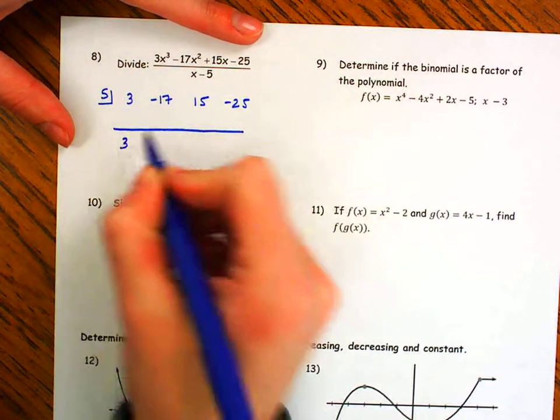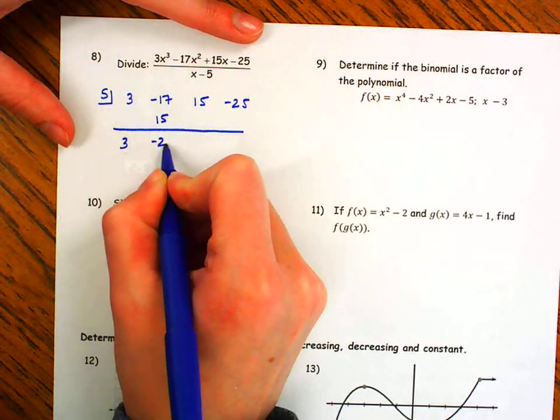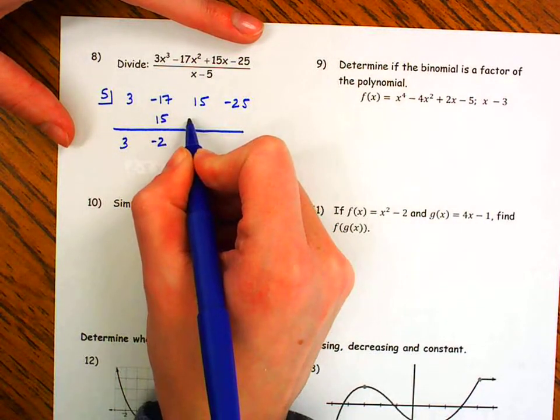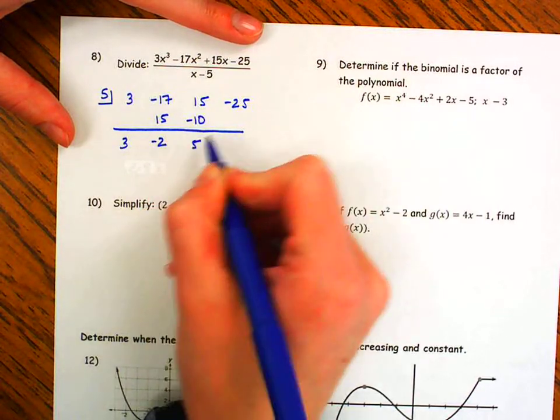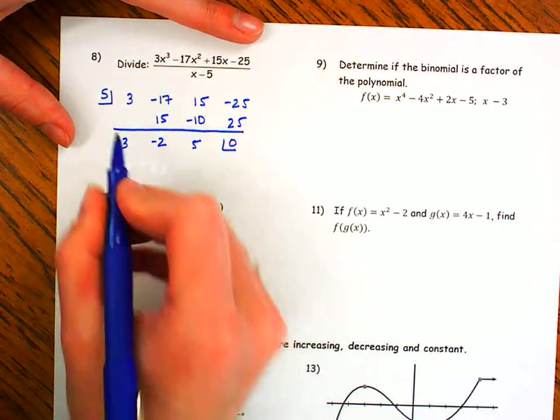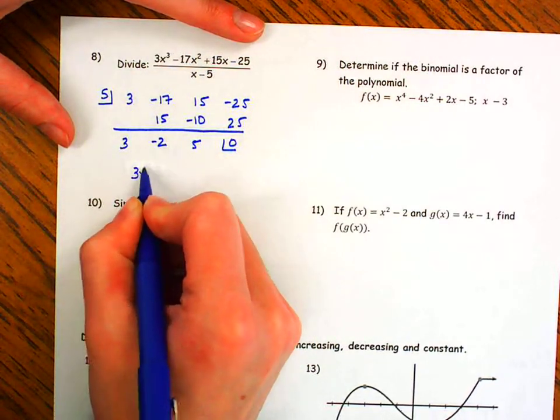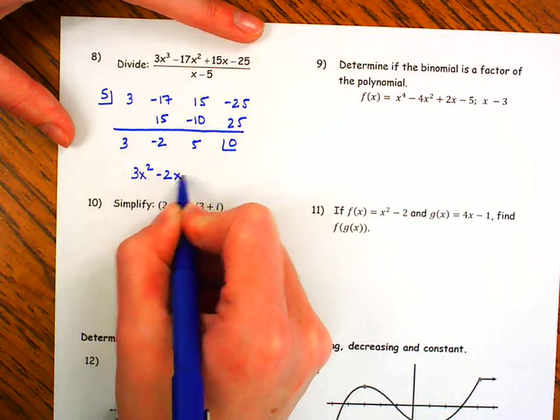I'm going to drop the 3, multiply by 5. Okay, multiply by 5. Multiply by 5. Oh, how convenient. We even have a remainder of 0. So what I have left over is, this is a cubic, so now I'm at a quadratic. So I have 3x squared minus 2x plus 5.